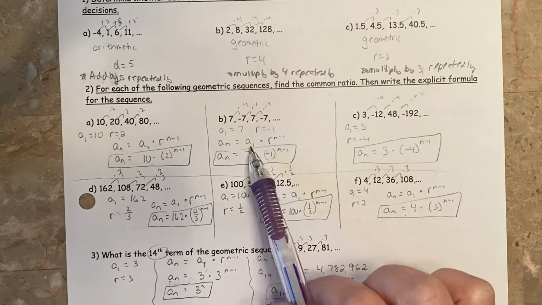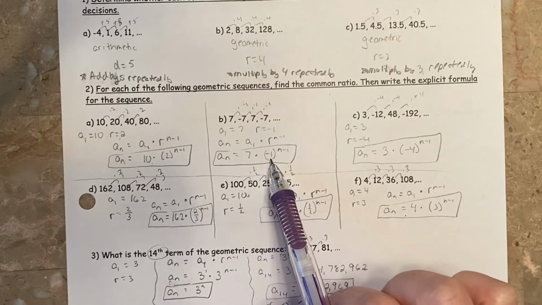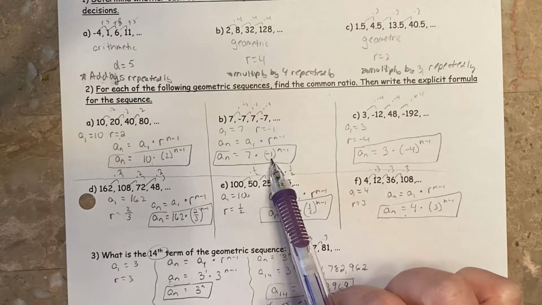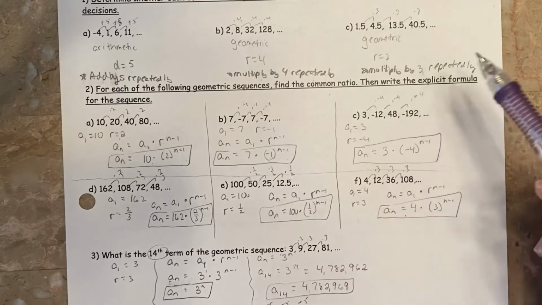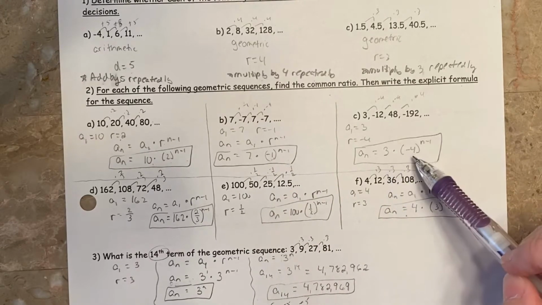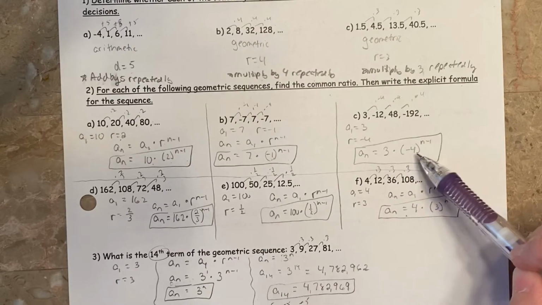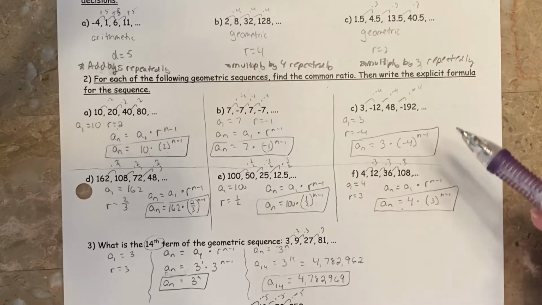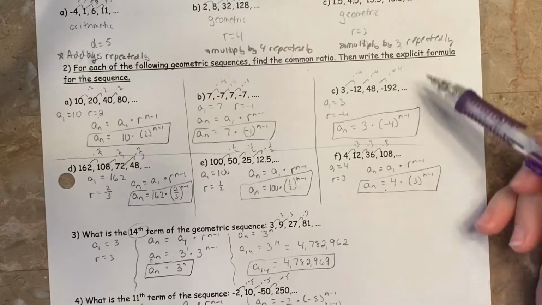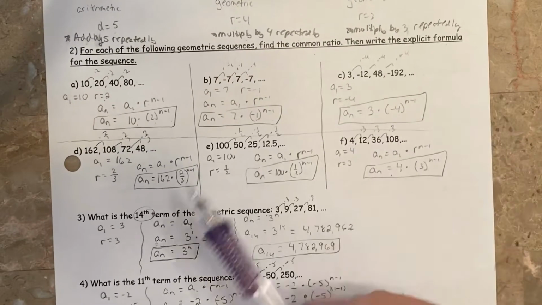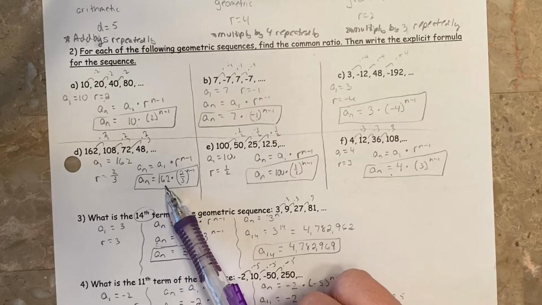For the next one, a sub 1 is 7. Your ratio is -1. That's what your formula should look like. Make sure you have that in parentheses. Very important if it's a negative. Okay, a sub 1 is 3. Ratio is -4. Again, make sure this is in parentheses. And again, you don't really have to simplify anything when it's the explicit for geometric because there's really no simplifying to do.